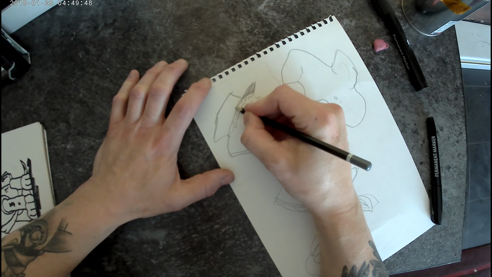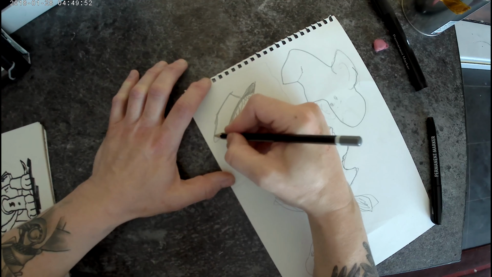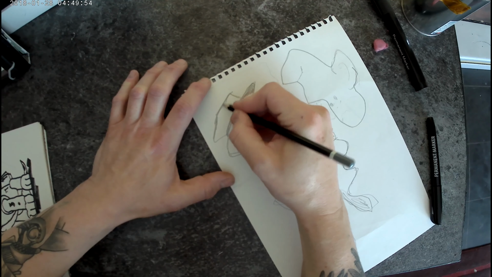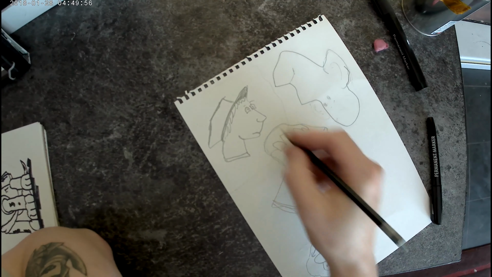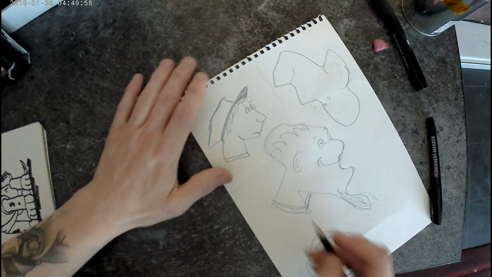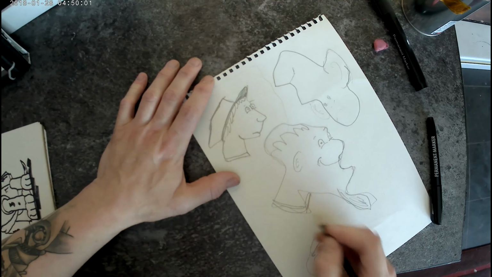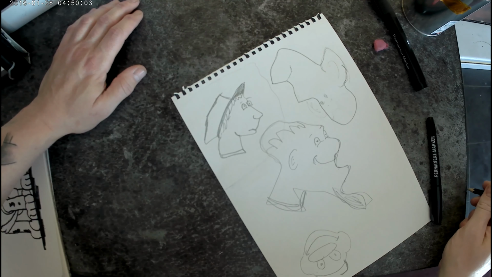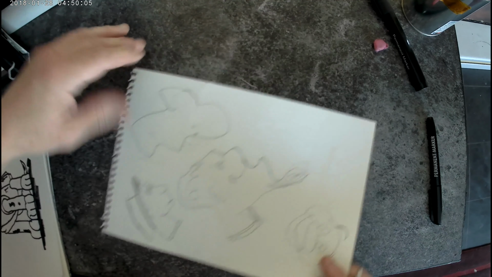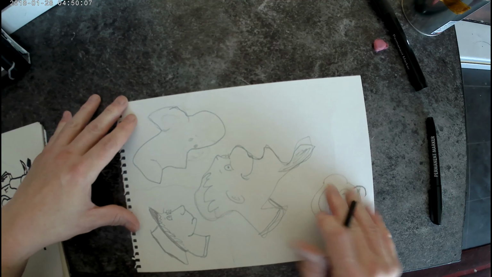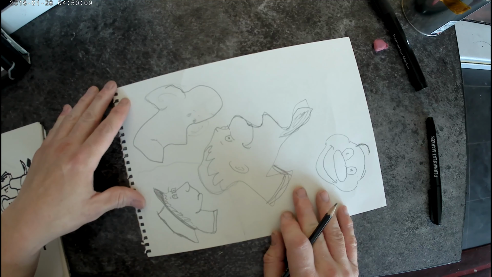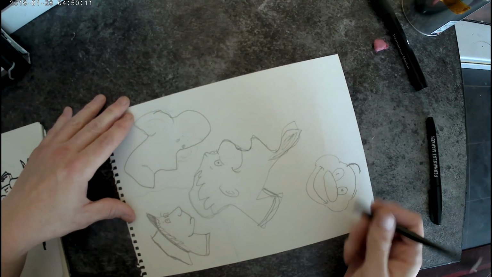Like I said, it's just where your imagination takes you. And there's a lot you can actually do with it. So why don't you give it a try? You might be surprised.